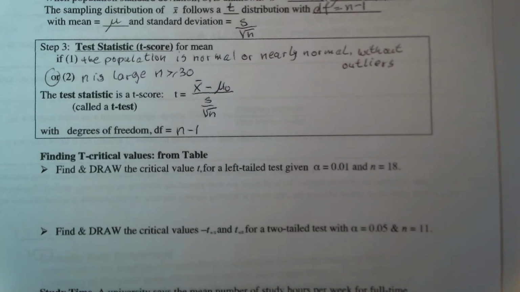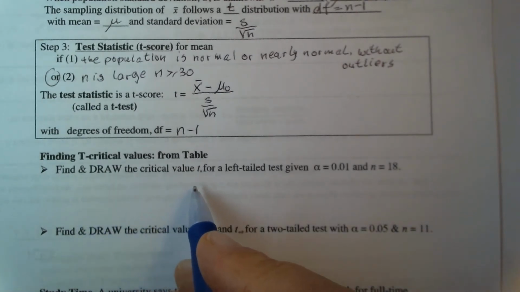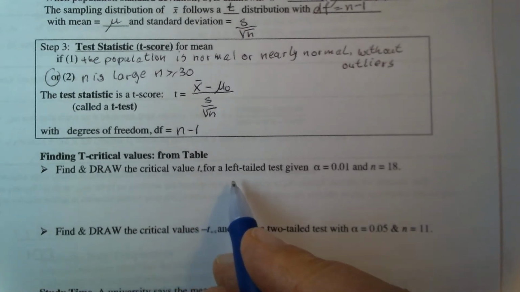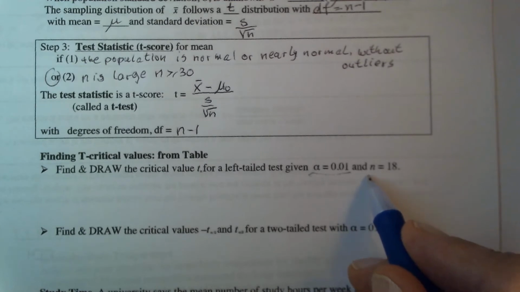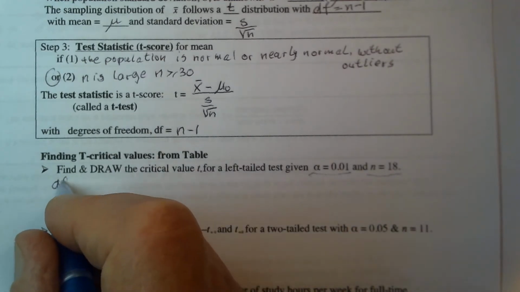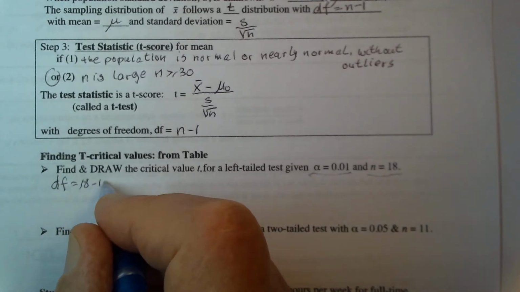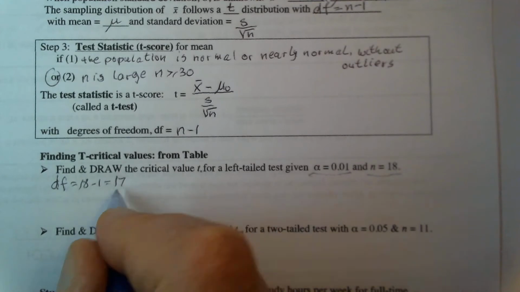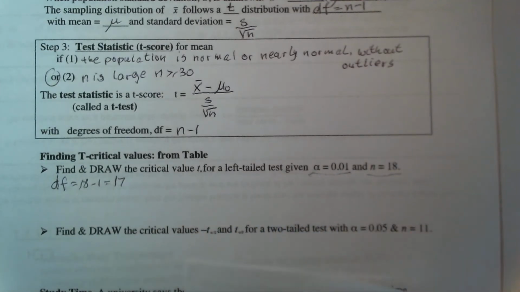Let's determine some critical values from a table. Find and draw the critical value for t for a left-tailed test given that alpha is 0.01 and n equals 18. So we know that our degrees of freedom is equal to 18 minus 1, or 17, and alpha is 0.01, so we look at the table.